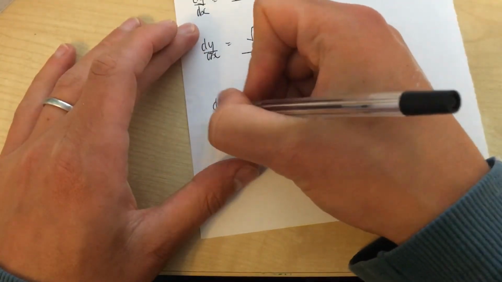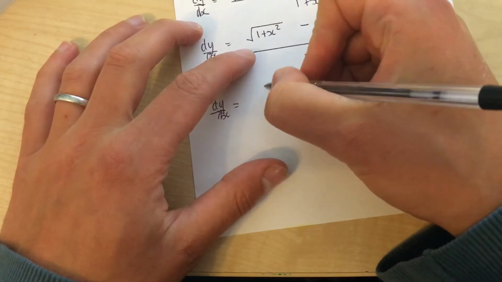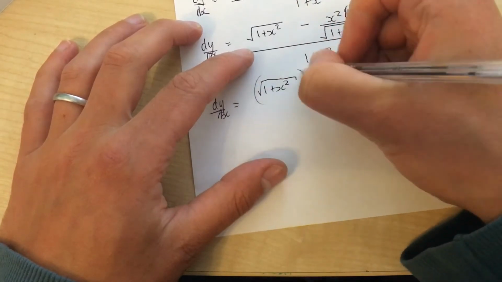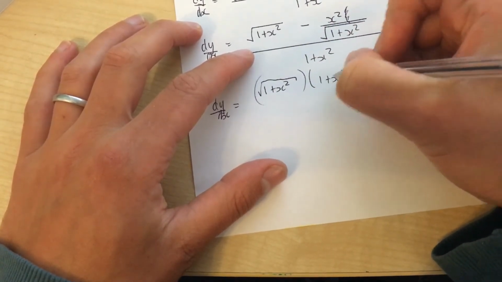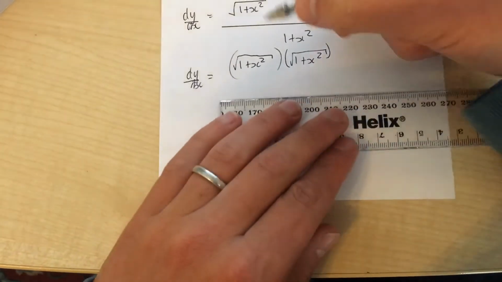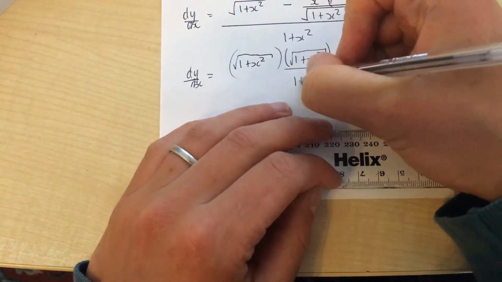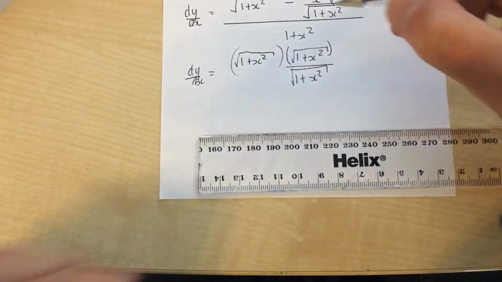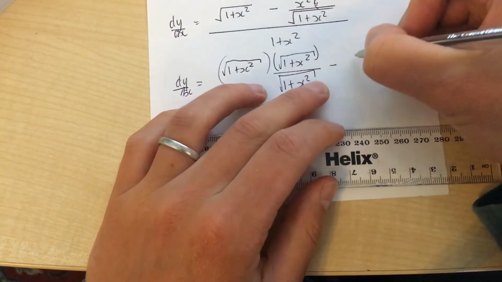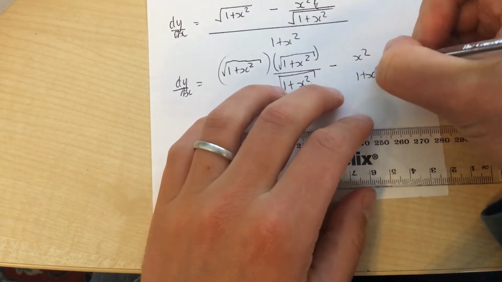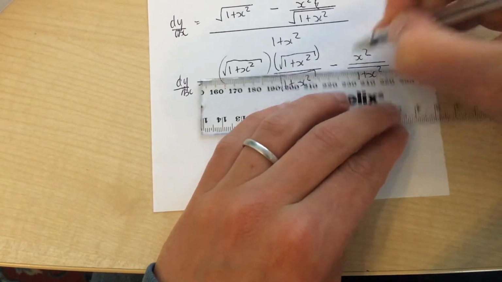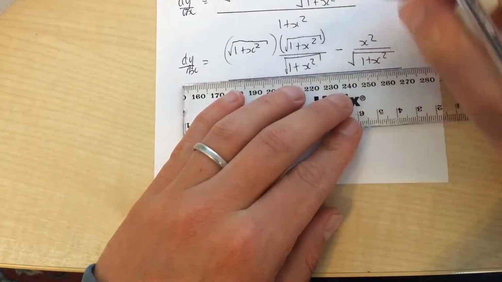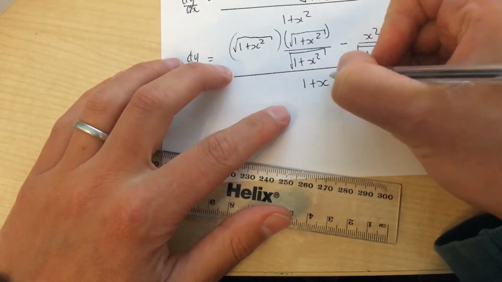So we just consider the numerator for a moment. dy by dx is 1 plus x squared square rooted multiplied by 1 plus x squared square rooted over 1 plus x squared square rooted. So we're effectively multiplying it by 1 in this bit here, and then we can take away the x squared over 1 plus x squared square rooted. There we go. And then of course that's just the numerator of our expression from the quotient rule, so our denominator is 1 plus x squared.